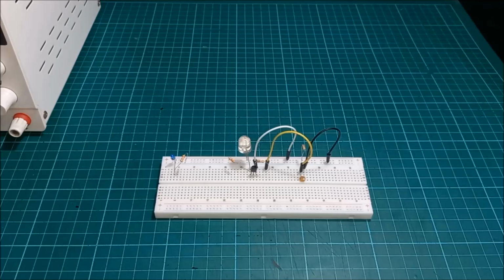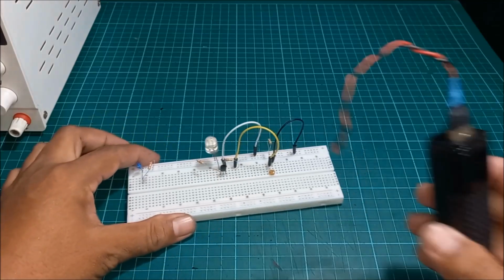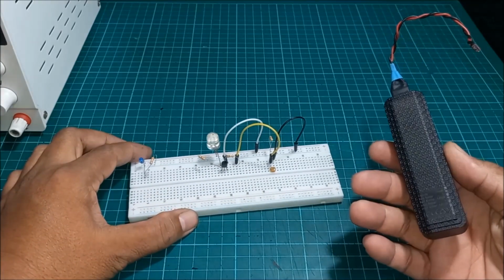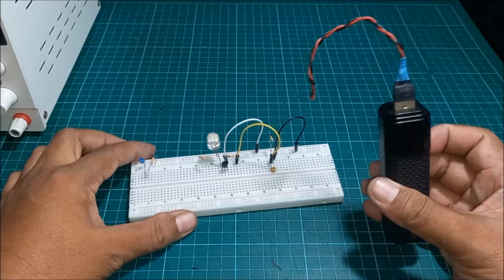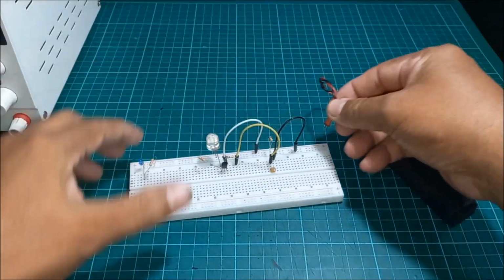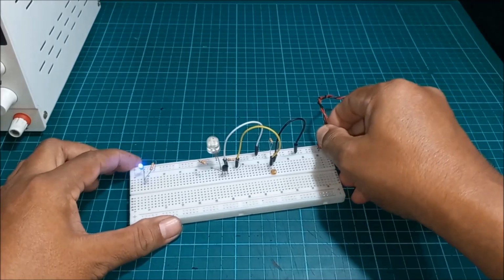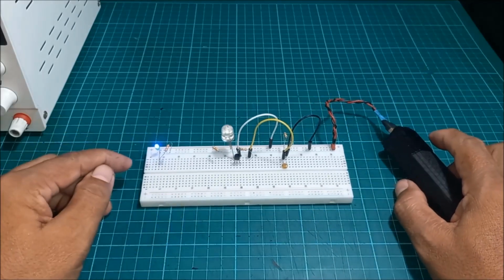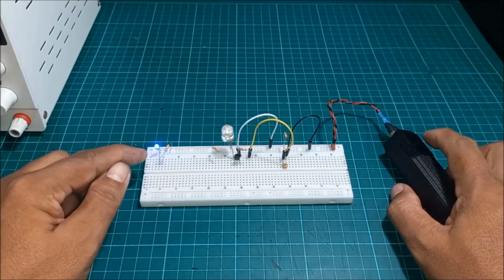We have a new project. This is our new project. We're going to use this power bank for our project as a supply. Let us see the supply, 5 volts. So the LED power turns on.